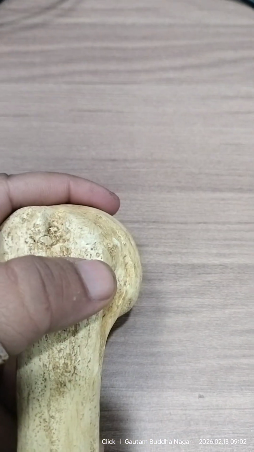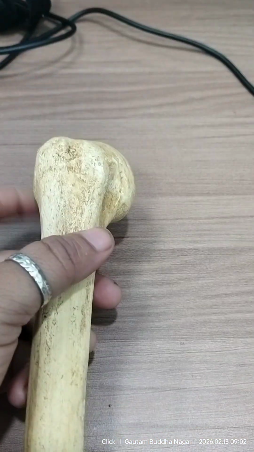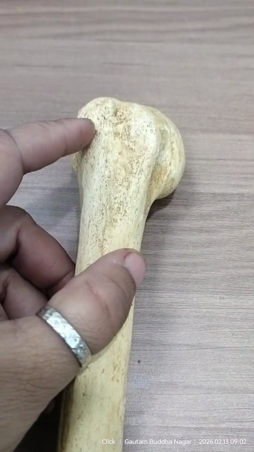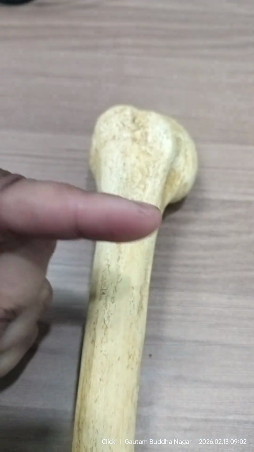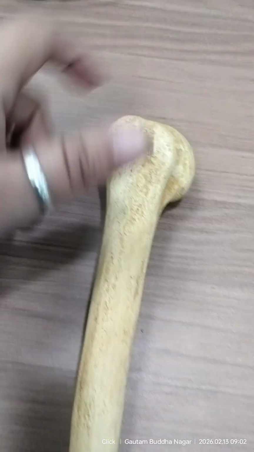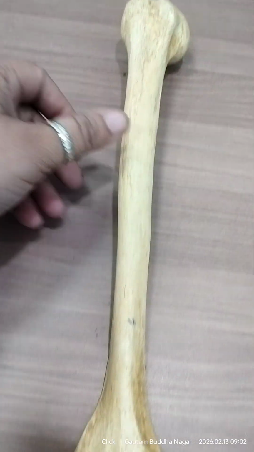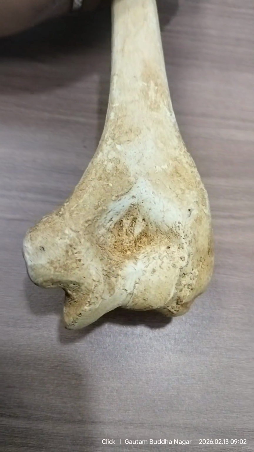The head always will face inward and upward. So if I hold the bone in the anatomical position, it faces inward and upward. This is the greater trochanter, which will be outside, that is laterally, and the lesser trochanter will be facing us anteriorly. So the upper end will be circular in shape. If you compare the lower end, it will be tapered. So at the lower end, in the posterior, we will get a foramen.